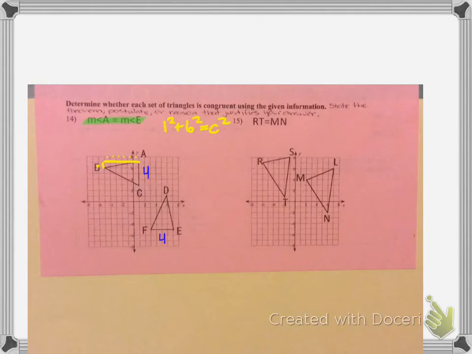So 1 plus 36 gives me 37. On my calculator, that's about 6.1. Okay, so I'm going to label that side 6.1.